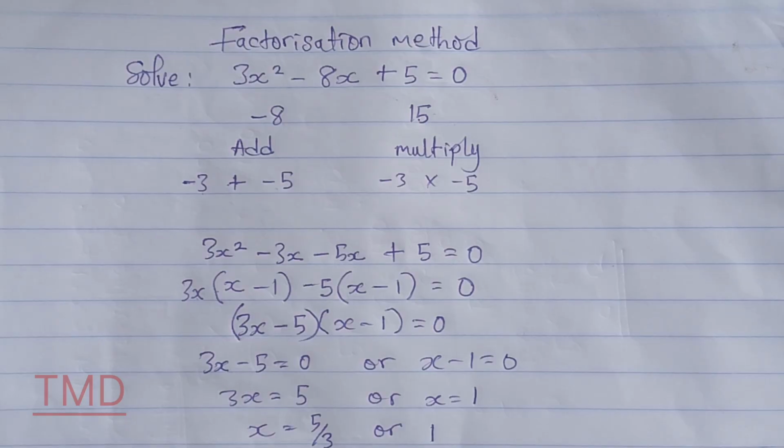You can as well express 5 over 3 in mixed fraction form. That will be 1 whole number 2 over 3, but this is the correct answer.